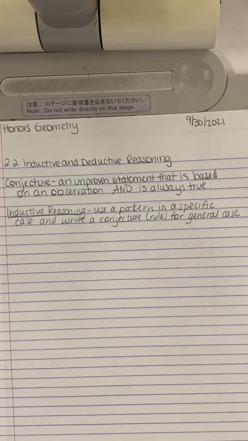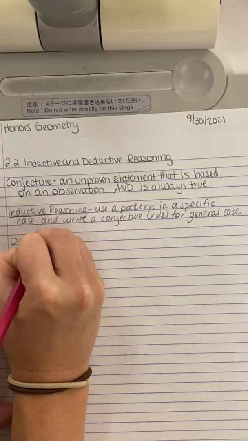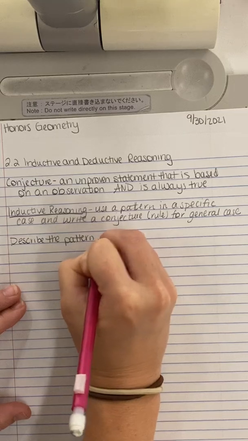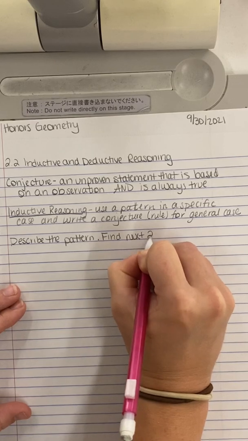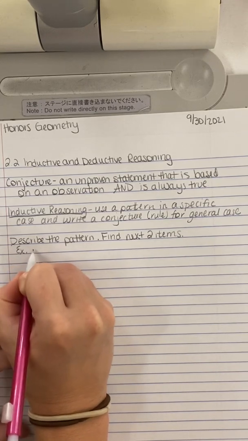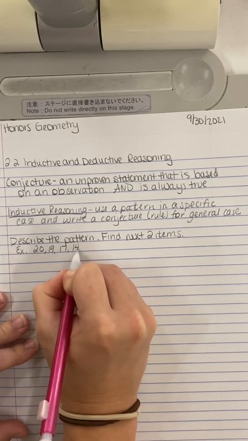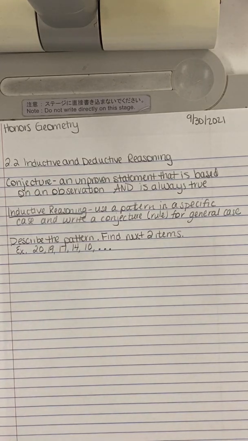Okay, so I'm going to give you a couple of examples. I want you to describe the pattern and find the next two items. When you do that, you just pause the video and then I will show you the answers afterwards. Our first example is 20, 19, 17, 14, 10, and then you have to find the next two items as well as what the pattern is.